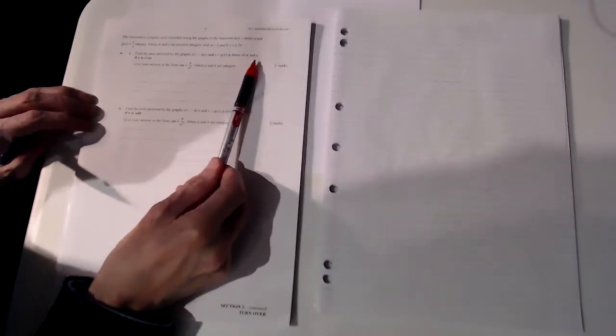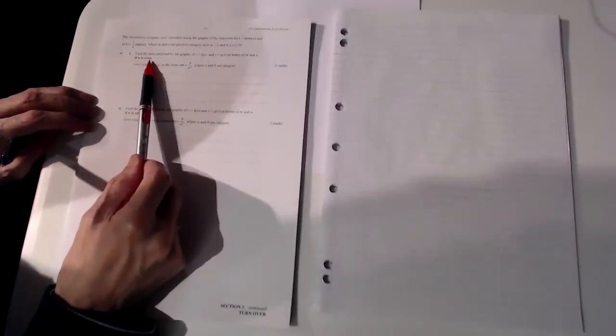Part 1. Find the area enclosed by the graphs of y equals k(x) and y equals q(x) in terms of m and n if n is even. Give your answer in the form am plus b on n squared, where a and b are integers.